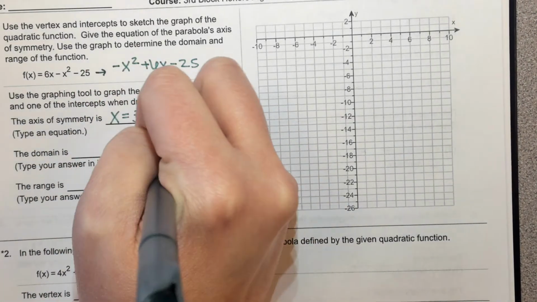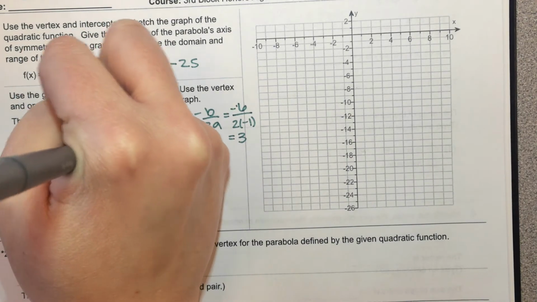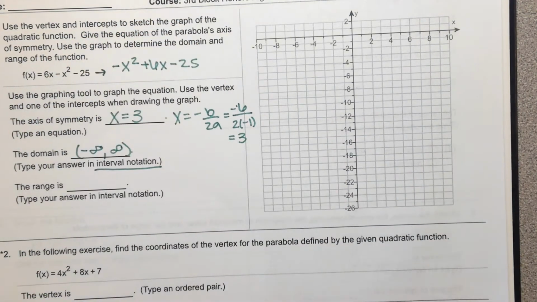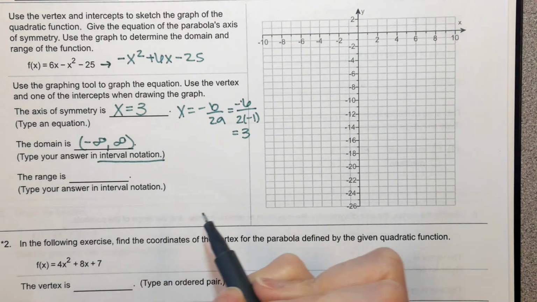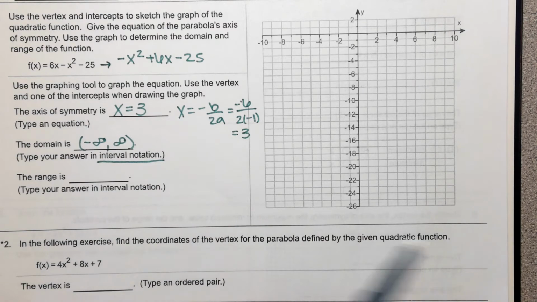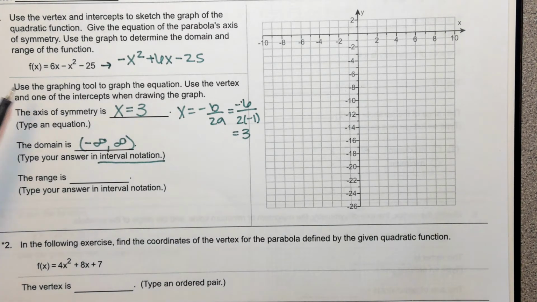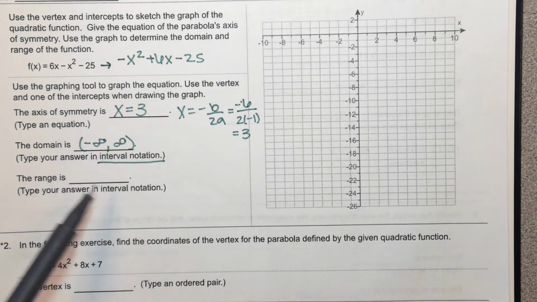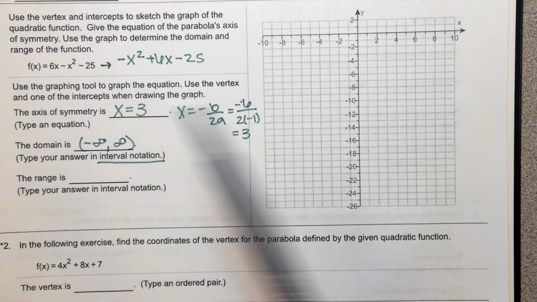It says interval notation, so we know that's negative infinity to positive infinity in parentheses. And then it wants the range. I didn't think about this until I just said it, but I think it will want you to graph it first before you find this information. And that's okay. We can do that.